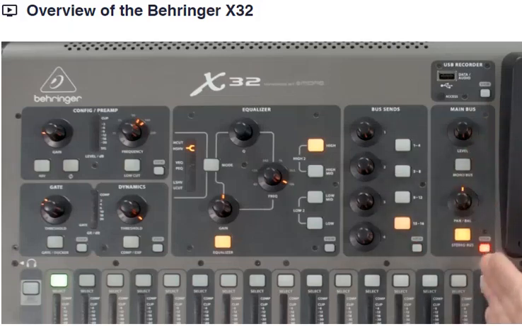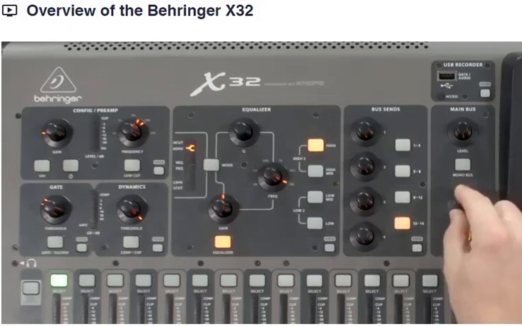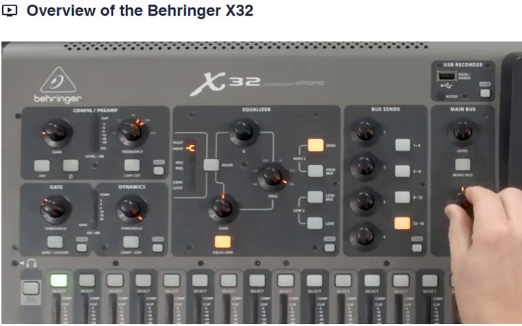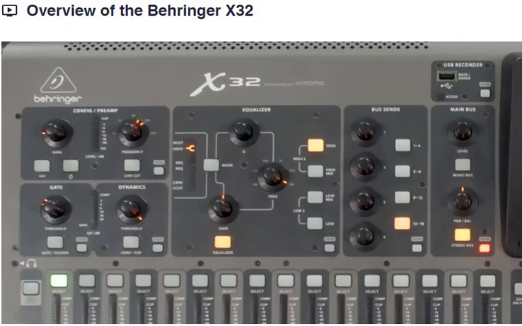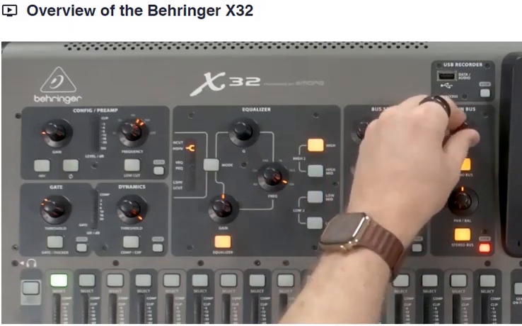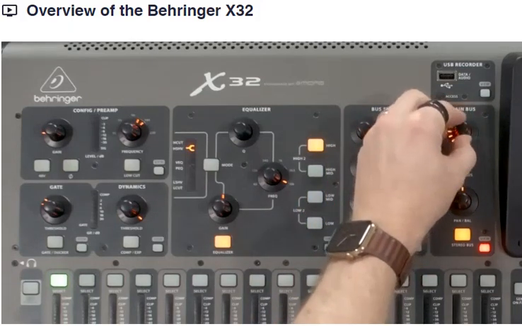Last thing on our channel strip is our main bus. Now this gives us the ability to turn our channel on or off. So this is on and this is off. It gives us the ability of panning something left or right, or leaving it right in the center. If you're using your mono bus, you can turn on this channel for your mono bus and control the volume going to this mono bus as well.